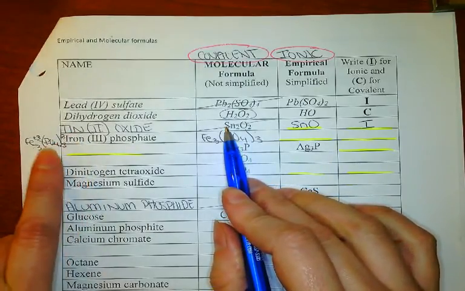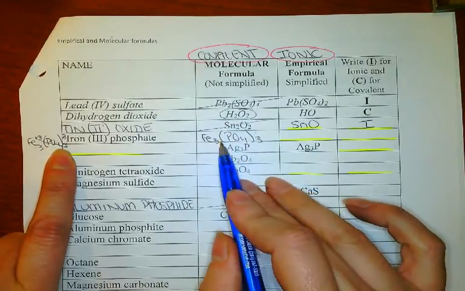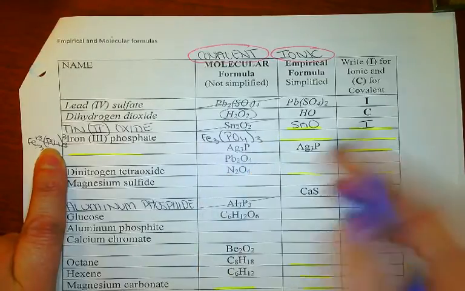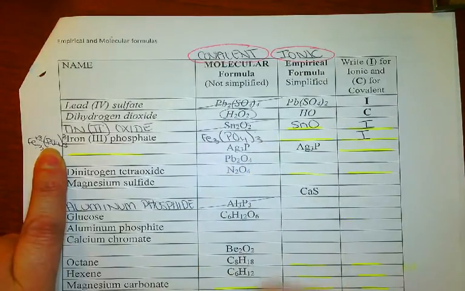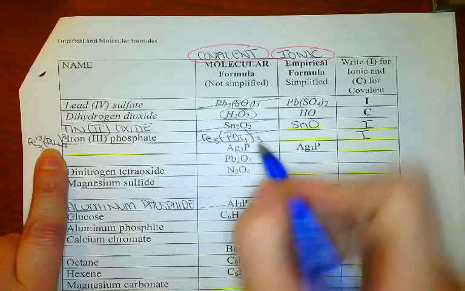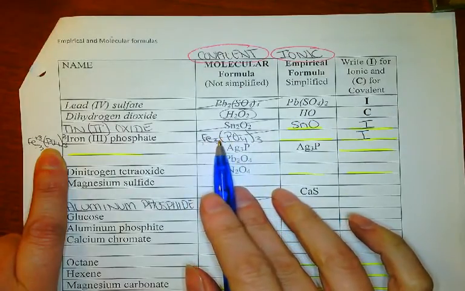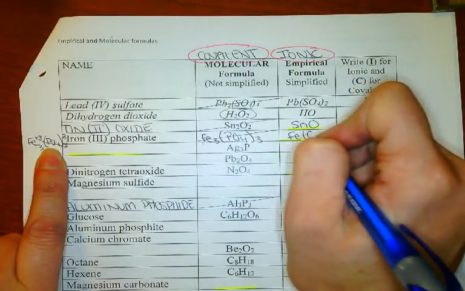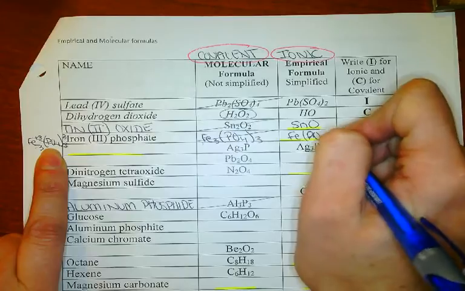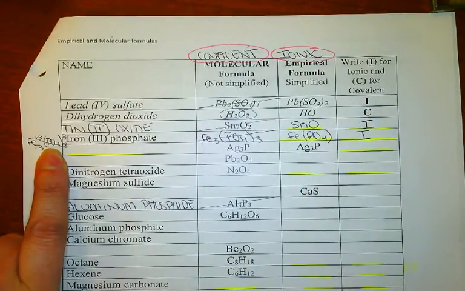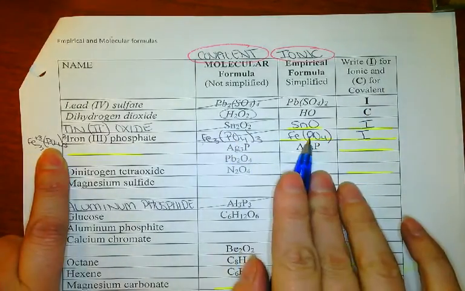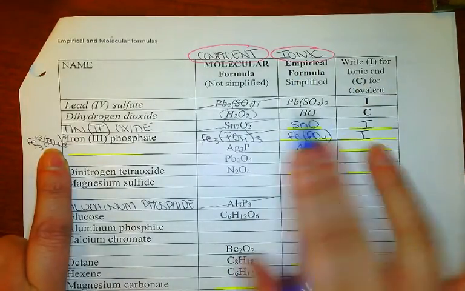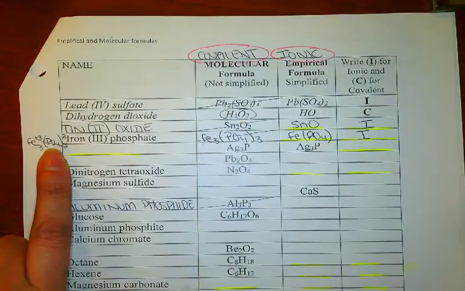Coming down here, iron(III) phosphate, I wrote that formula, Fe3(PO4)3. You can check my work over here. This is ionic because iron is a metal, in which case this is an inappropriate molecular formula. We usually reduce it. Because these are both 3s, we would take them off, FePO4, just like that. So this is the molecular formula, this is the empirical formula, but remember for ionics we always give this as our final answer. For covalents we leave this as our final answer.